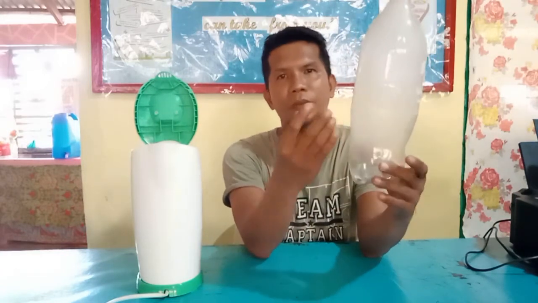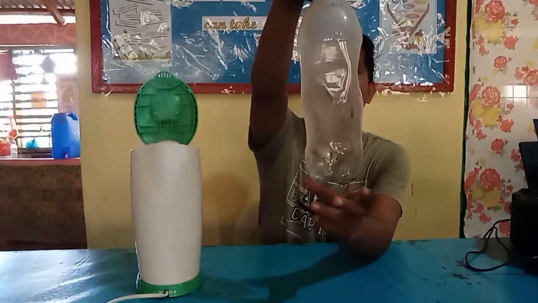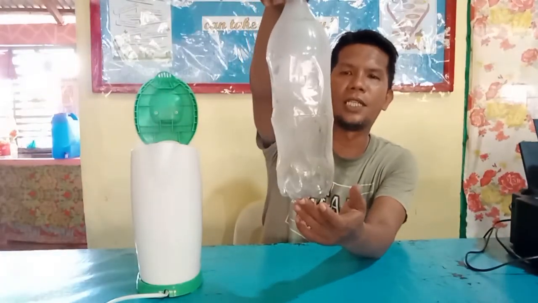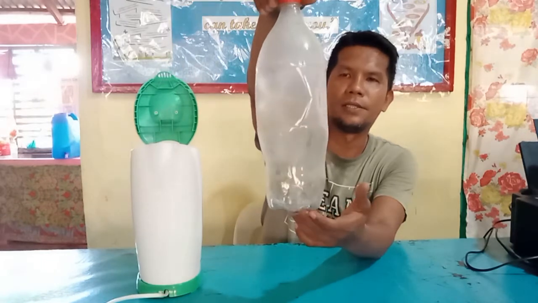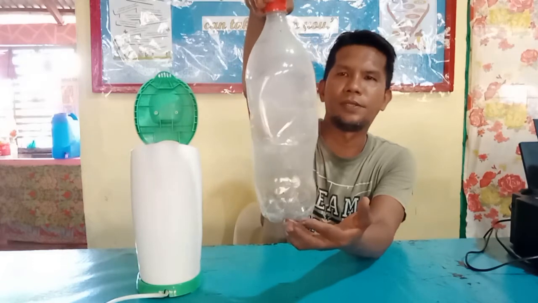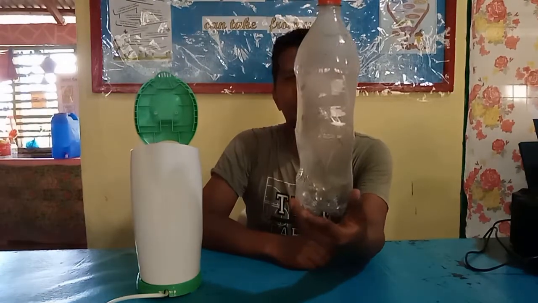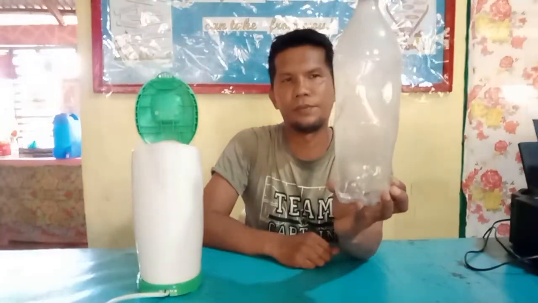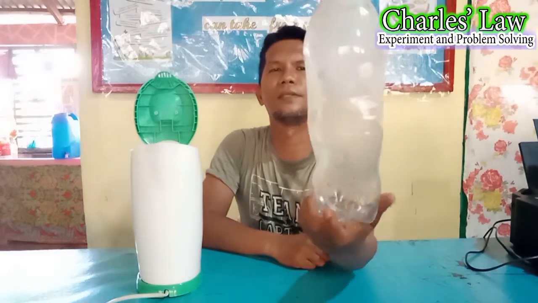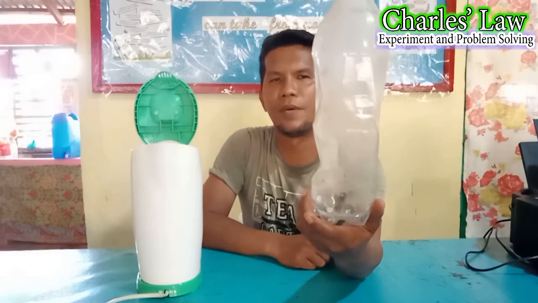So, dapat ma-deform uli siya kasi binabaan natin yung temperature ng ating plastic bottle, kasi unti-unti na siyang lumalamig. Ayan, nade-deform uli siya, kasi bumababa ang kanyang temperature. Deform ulit. Para siyang magic, no?